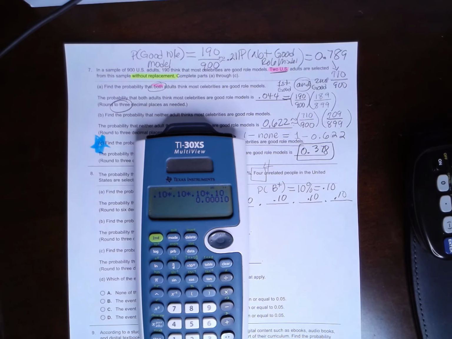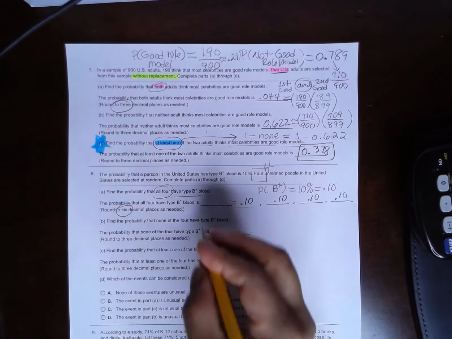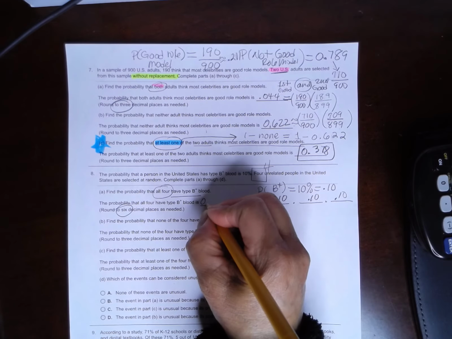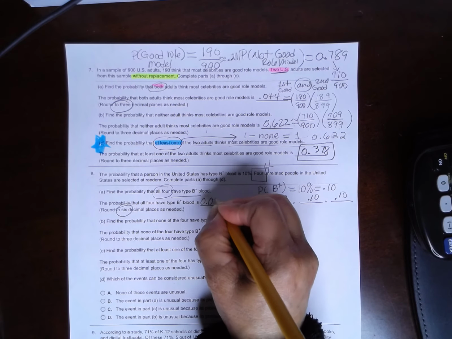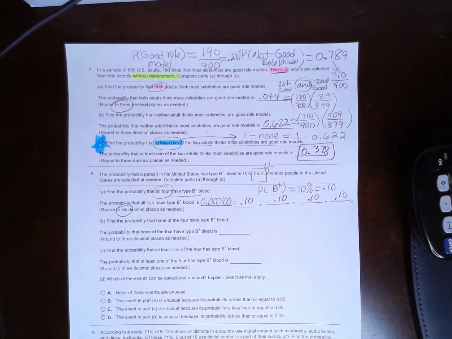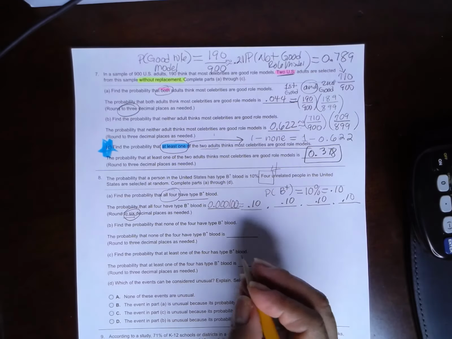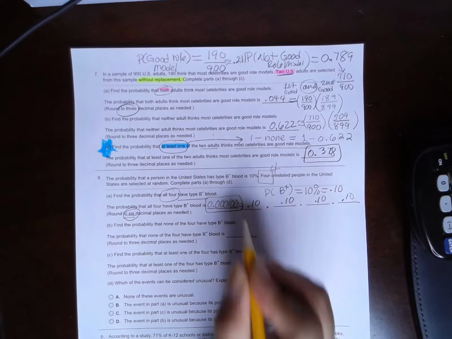This is equal to 0.0001. And how many decimal places do they want? They want 6. So let's give them 6 decimal places, 0.000100. If it says 6 decimals and you didn't get 6, just make sure that you fill in the rest with zeros. Okay, so that's your final answer.